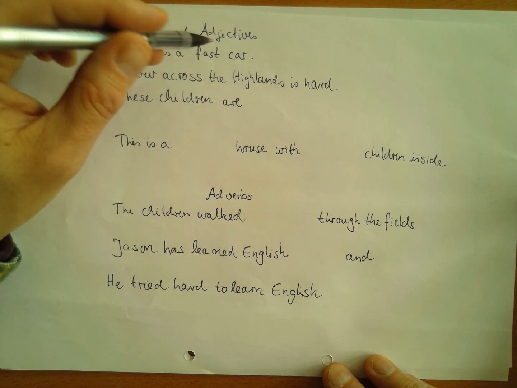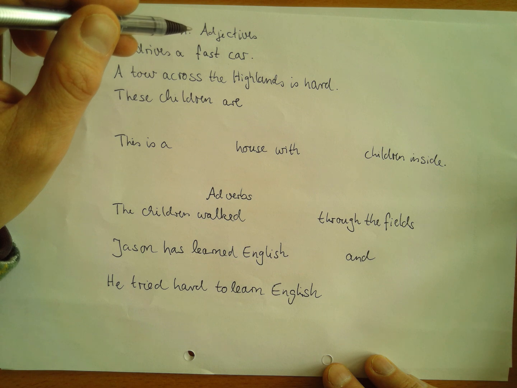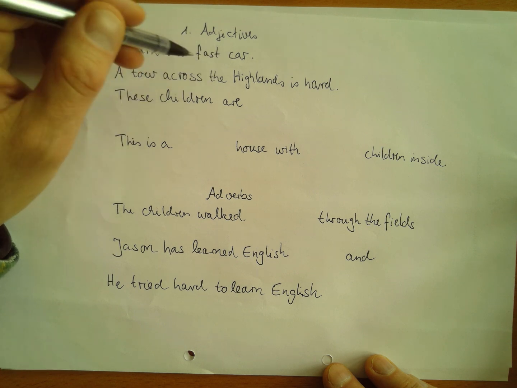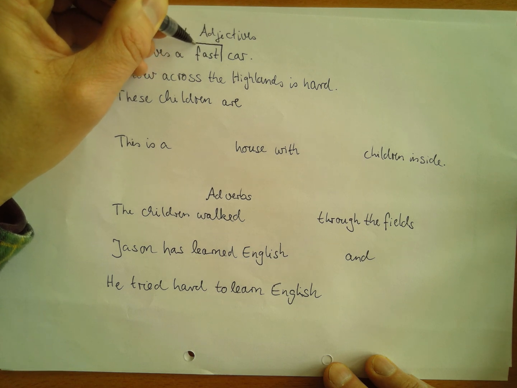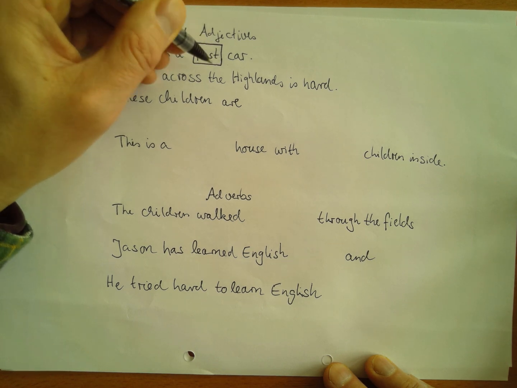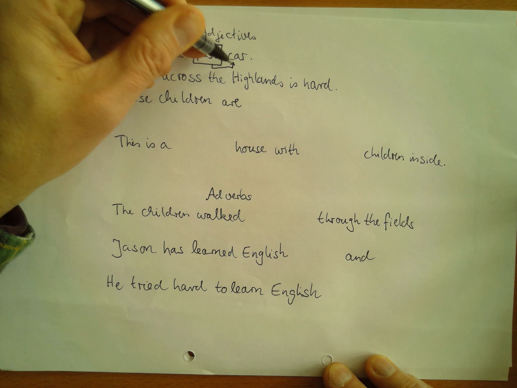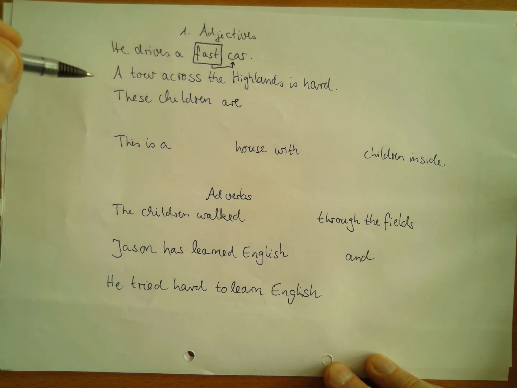So adjectives can describe nouns. Car is a noun, and it is described by the adjective fast. What is the car like? It is fast.